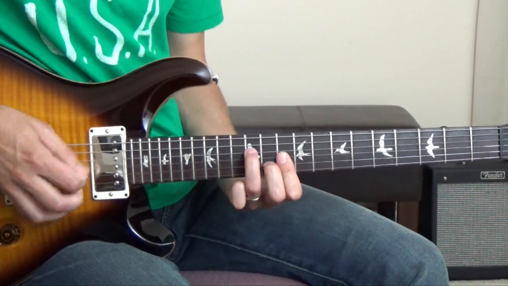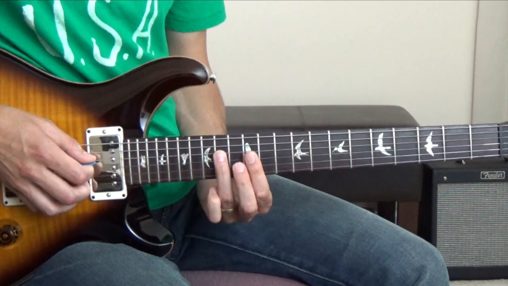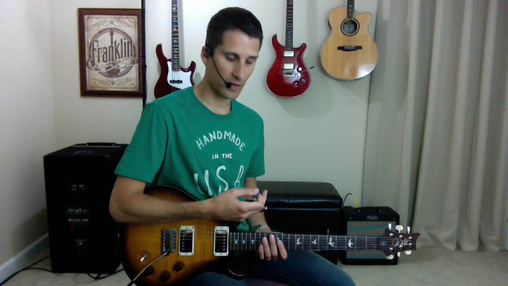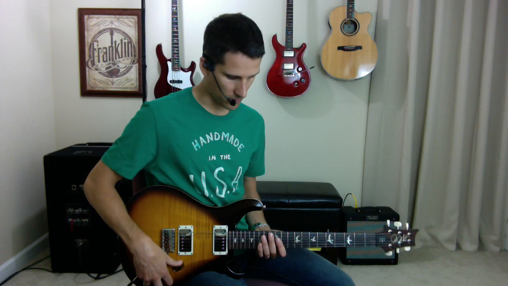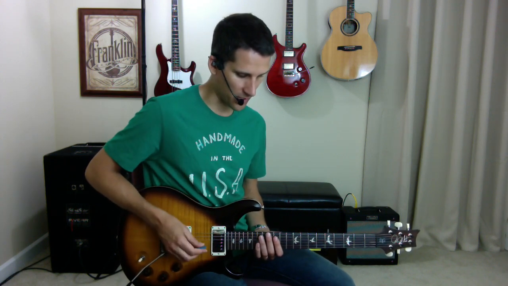We back up. Make sure you memorize each one of these chord changes and the little licks that follow, because you're going to move around a lot here, and you're going to need to have this memorized.